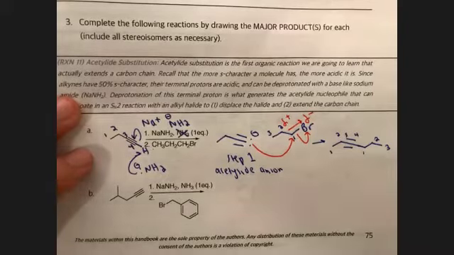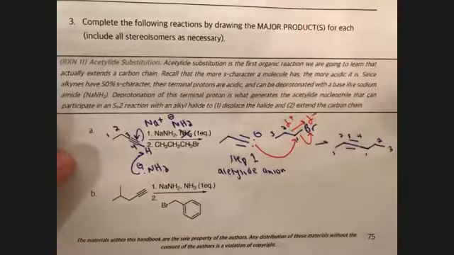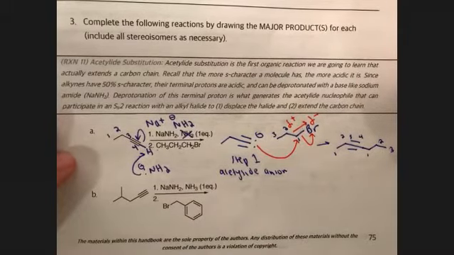Does anybody have any questions with this acetylide substitution reaction so far? And then we'll just get quicker and do some more.